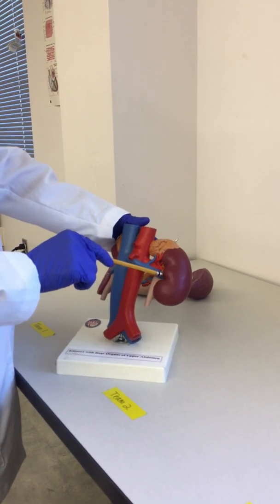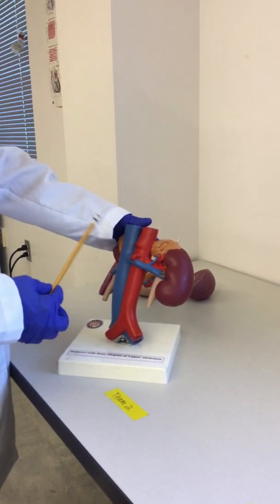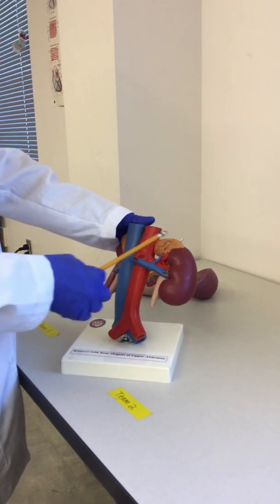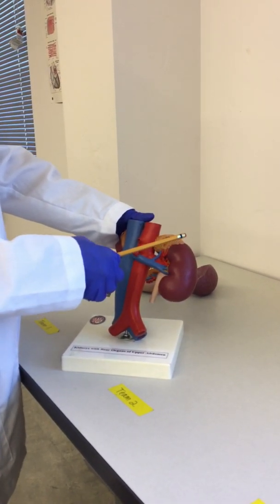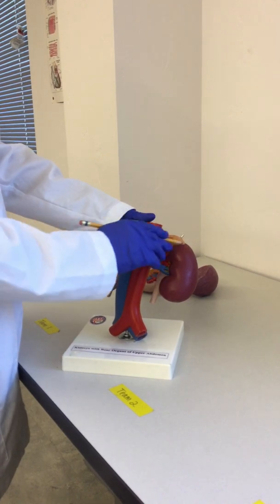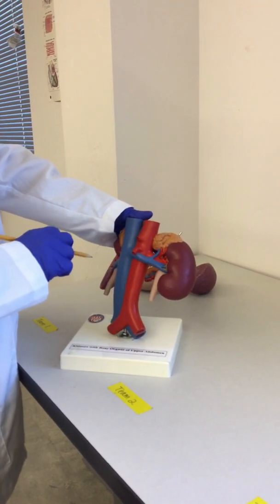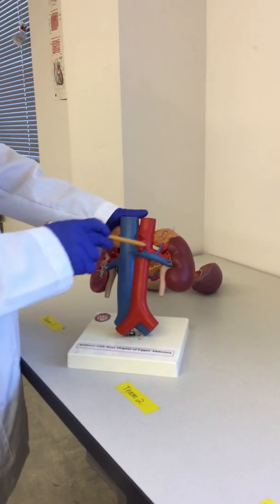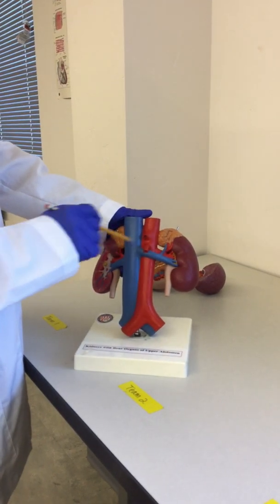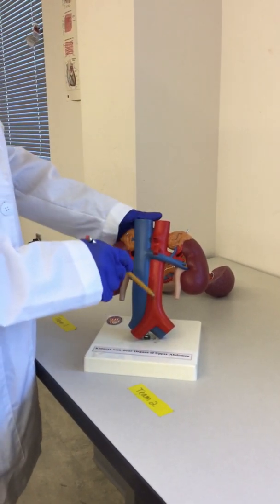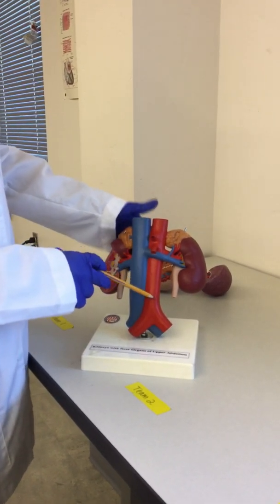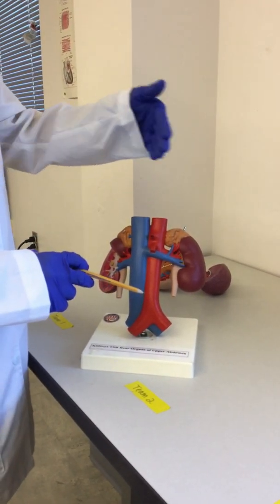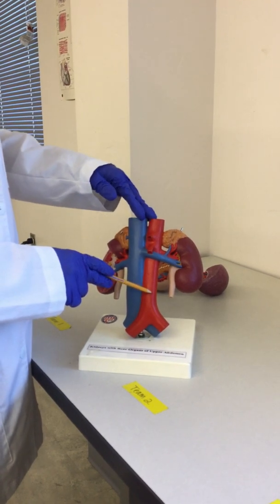Now this concavity is known as the hilum, and the kidneys are protected by a membrane that's called the renal capsule. And then on the superior pole of the kidneys, which is this, we have the adrenal glands. Now the kidneys are supplied by the renal arteries, which are branches of the abdominal aorta, which is this artery. Now the abdominal aorta is located towards the left side of the spinal column.